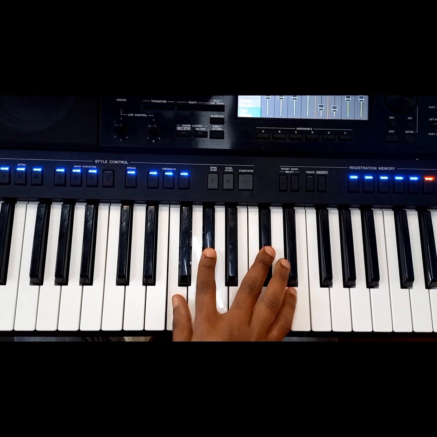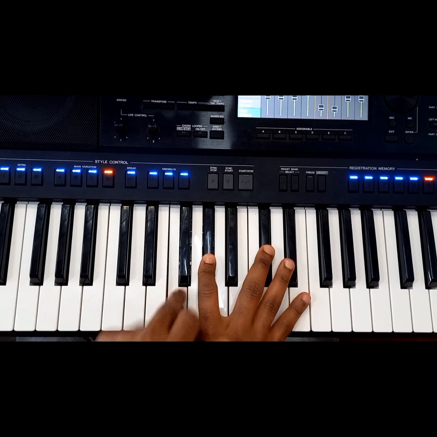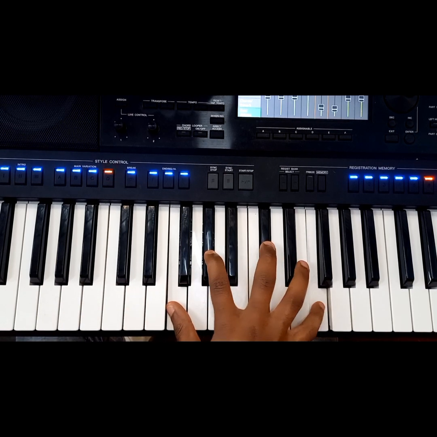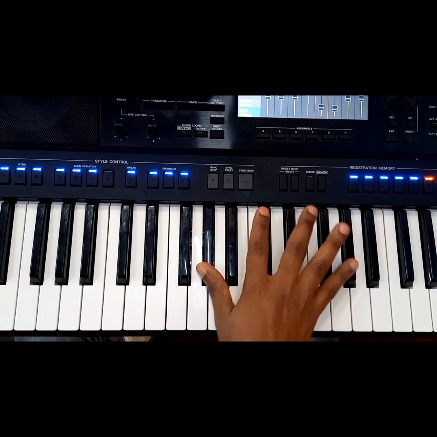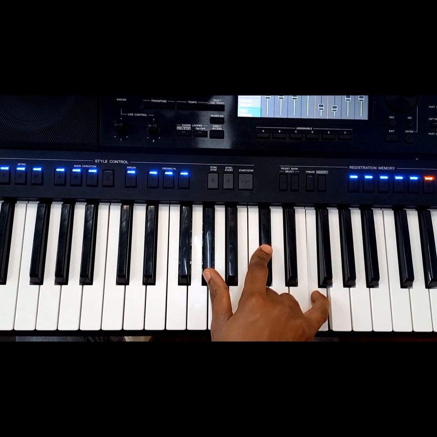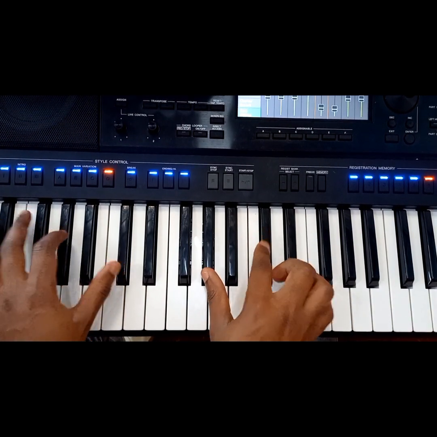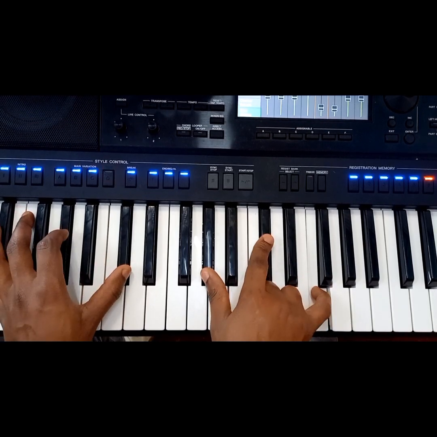So this is our first inversion. For our second inversion, F will come to be the last note. So we shall play G sharp, C sharp, and F. So this is our second inversion.